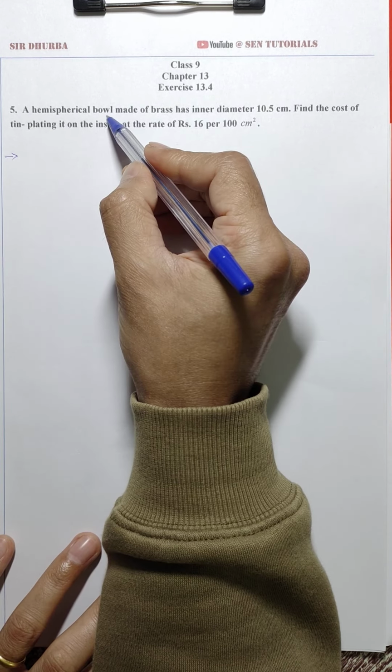So only the inside tin plating, and remember this is a bowl, so this part is open, a soup bowl. So that means we will just find out the curved surface area, because this is the area that I will need to tin plate, isn't it? So I'll just find out the curved surface area, find out how many square centimeter area is there, multiplied by rupees 16 for every 100 centimeter square. From there we'll have the cost.